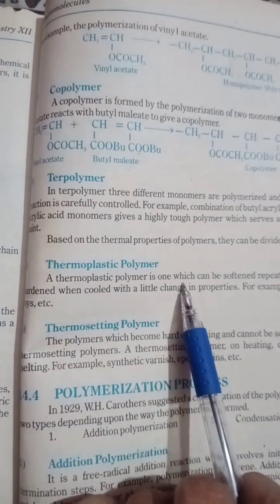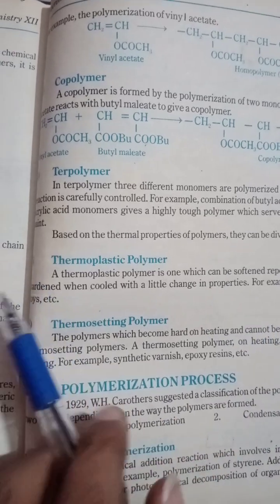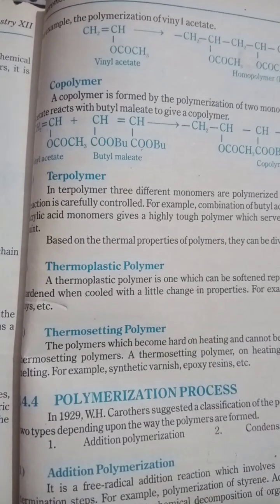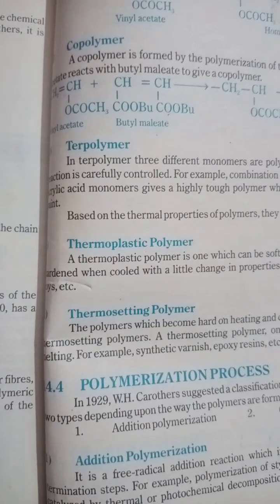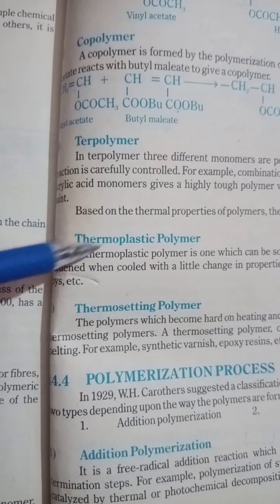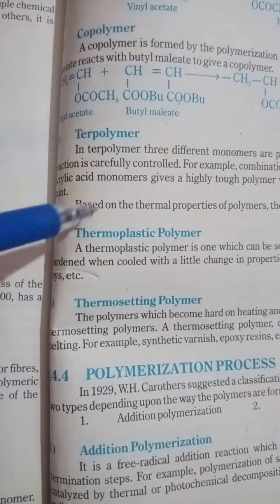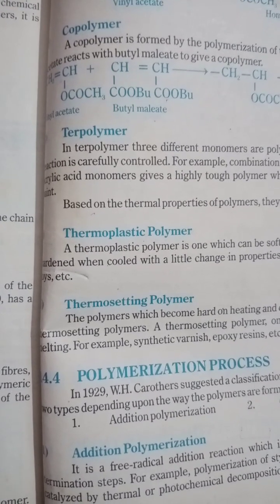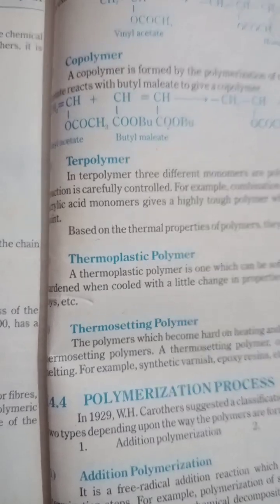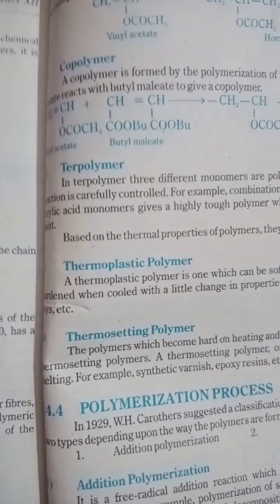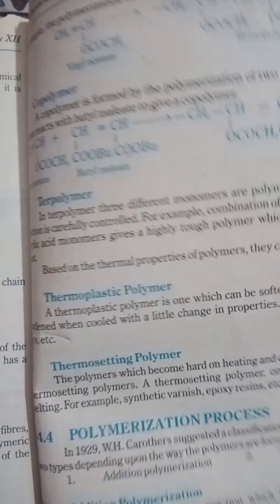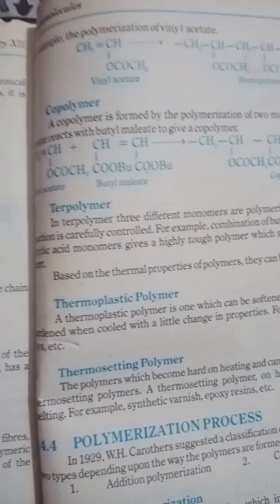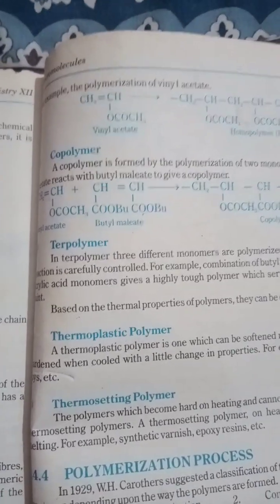Thermoplastics can be softened repeatedly, heated and hardened. The basic difference between these two types of polymers, thermoplastic and thermosetting, is that when a thermoplastic is shaped into one form, it can be heated again and reshaped again and again.